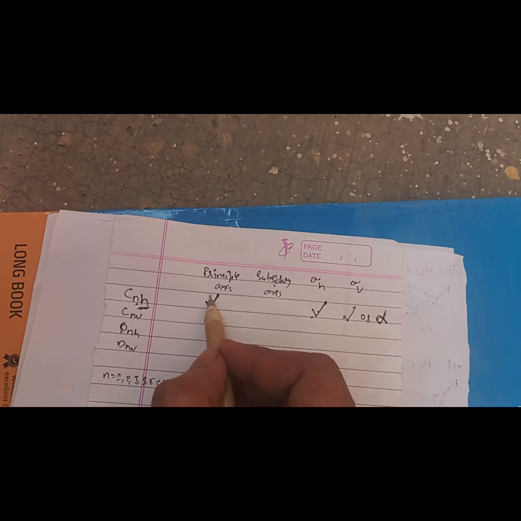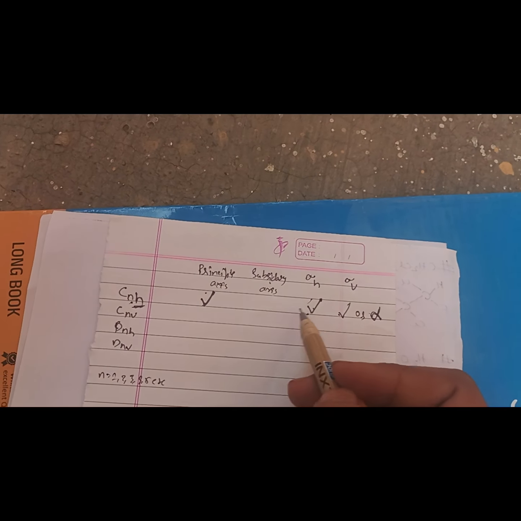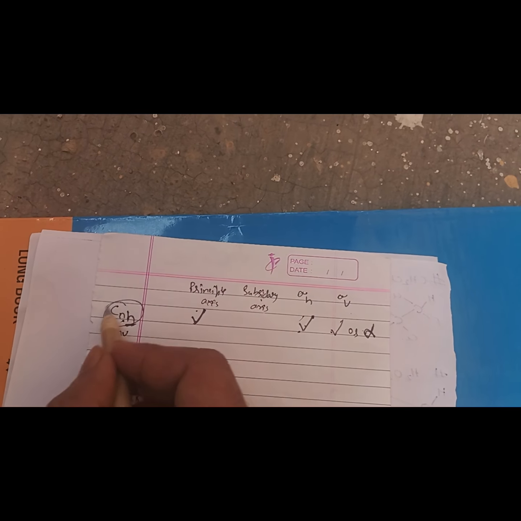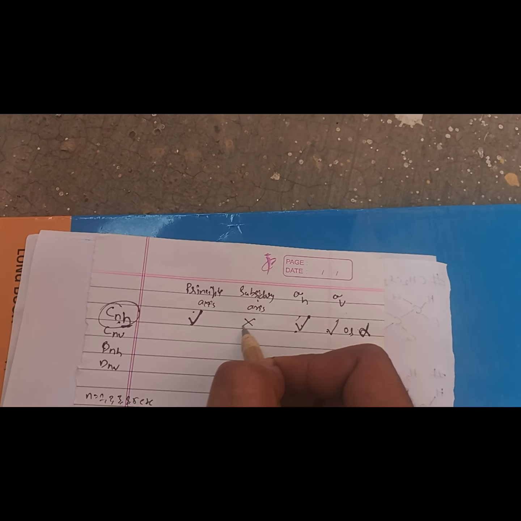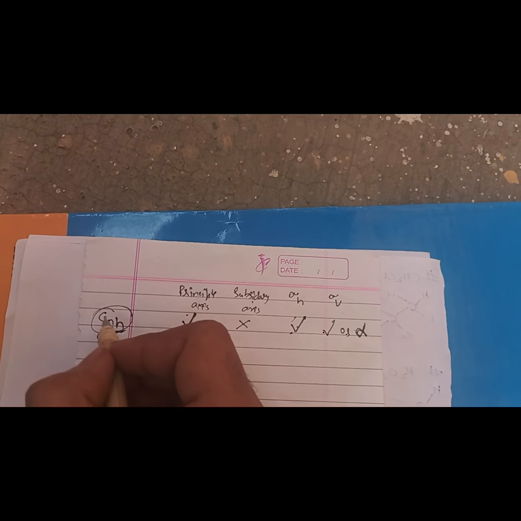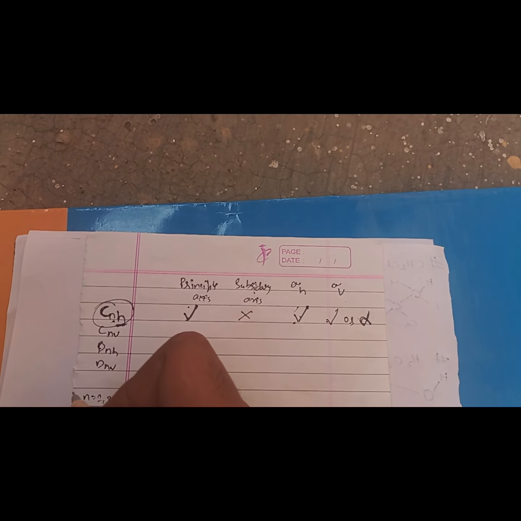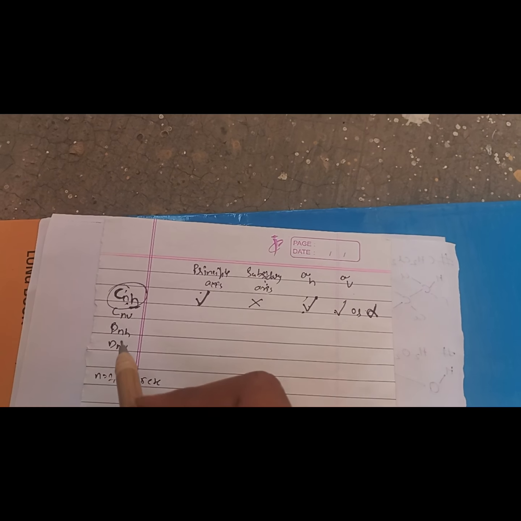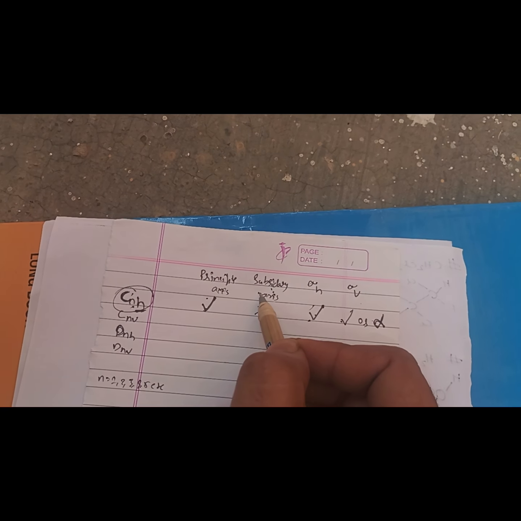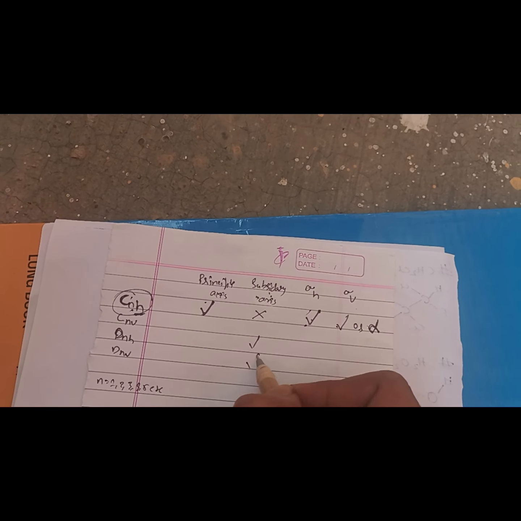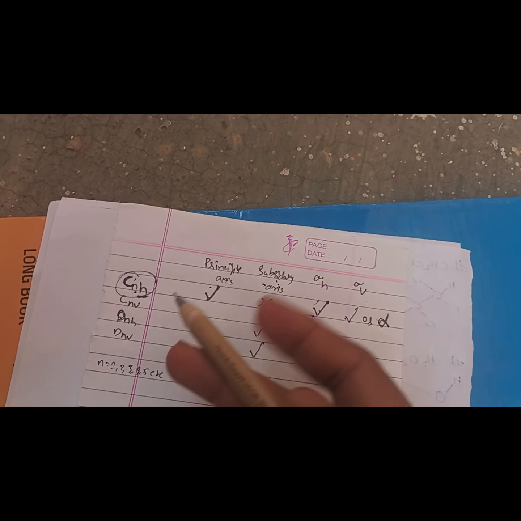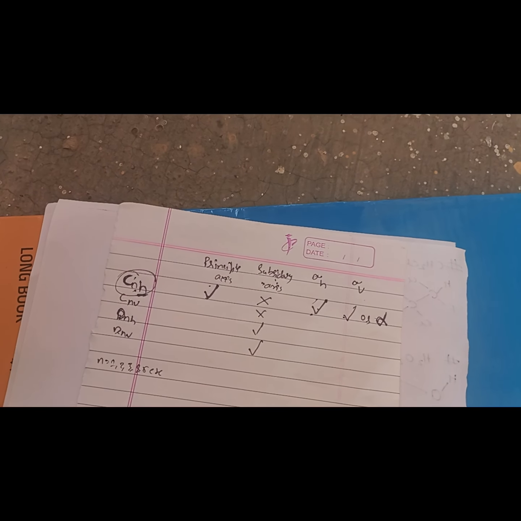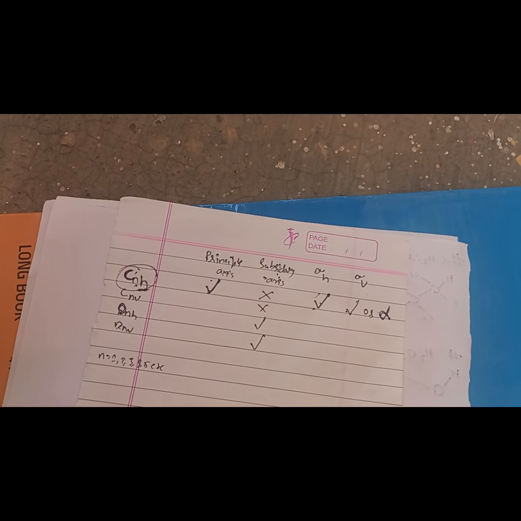So if there is a principal axis and a horizontal plane, and a vertical plane may or may not be there, then it is called CnH, and there will be no subsidiary axis, because here there is the notation C. If there is the notation C, then there will be no subsidiary axis. If there is the notation D, then there will be a presence of subsidiary axis. So we must tick these both, because there is a subsidiary axis only for the D notation, not for the C notation. This is the main trick you have to remember.